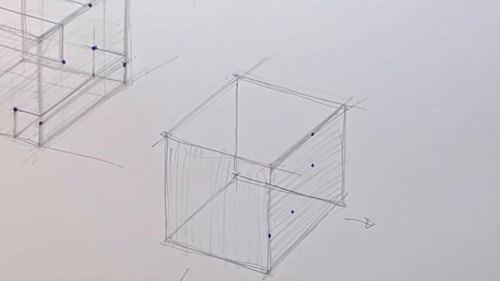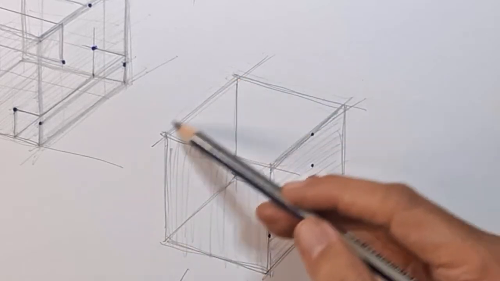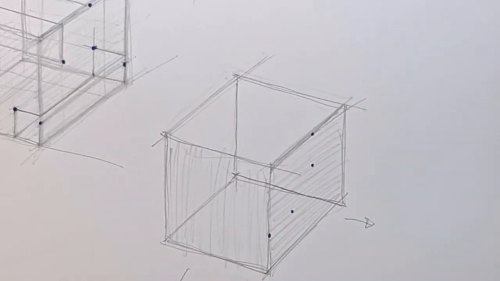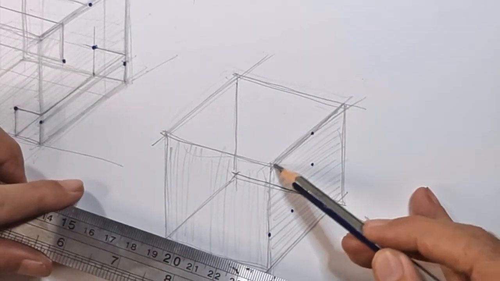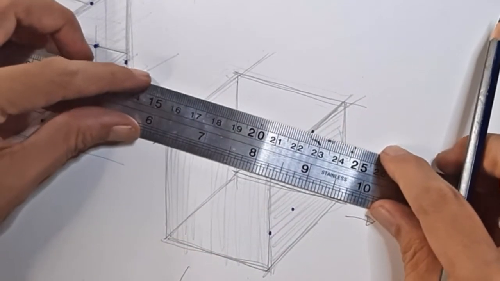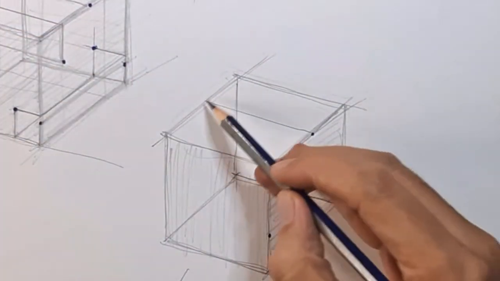So right now, we're going to be doing the same thing. We're going to be projecting these four vertices over to this other side. For the top, since it sits on an edge, it's just a matter of bringing that parallel line over to the other side. And now you have that first.